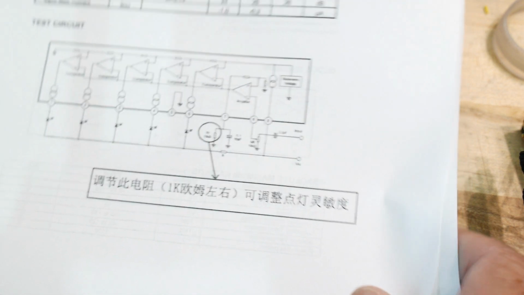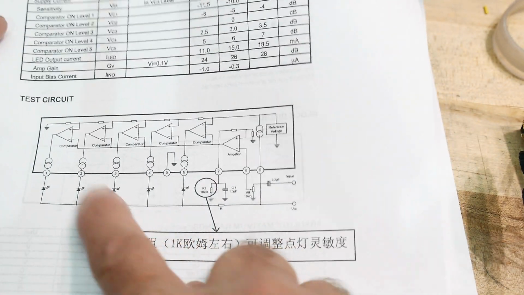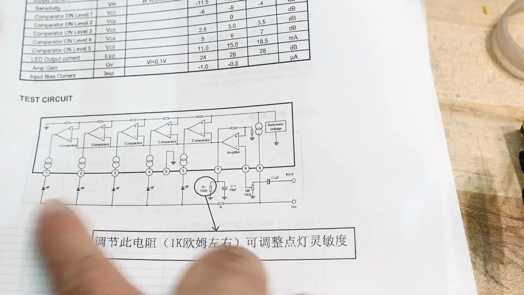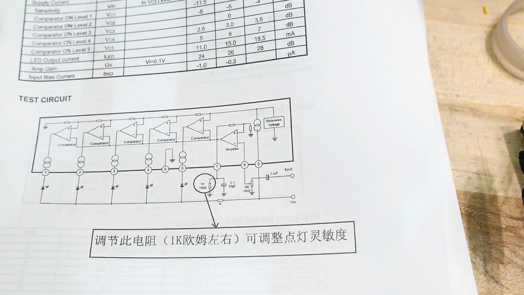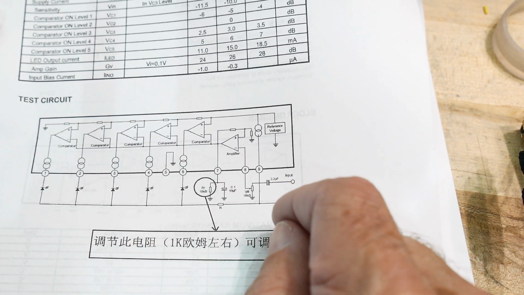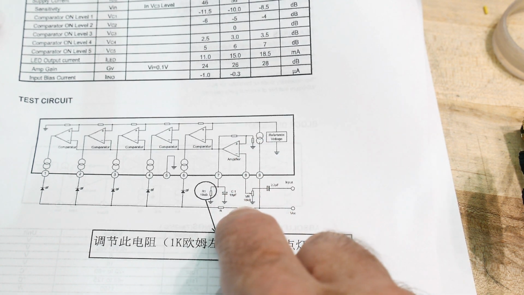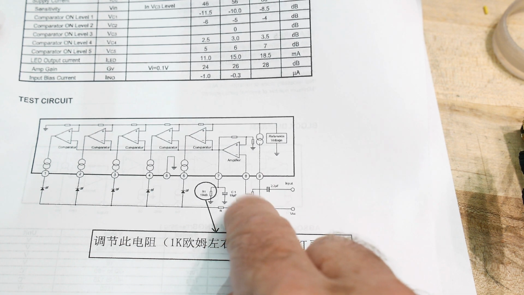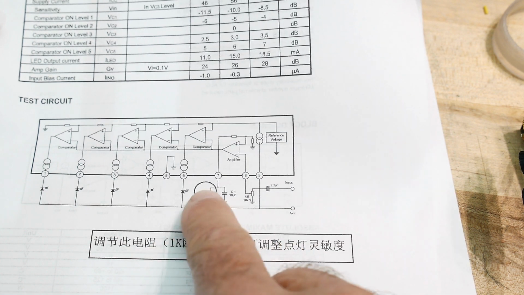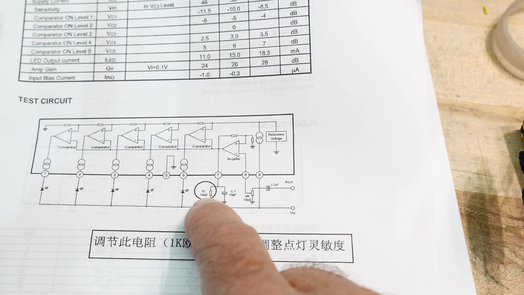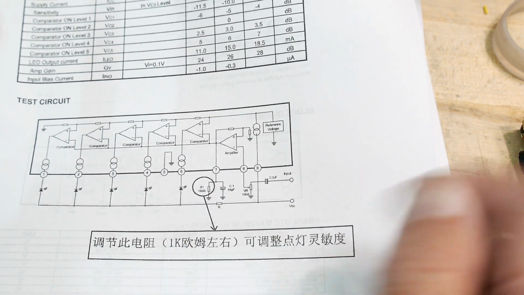Here's another drawing of it. Yeah, here's the LEDs. And I think you can set the input with this resistor here. And this resistor here might be the, I don't know. I'm not sure what that resistor does. I don't speak Chinese.